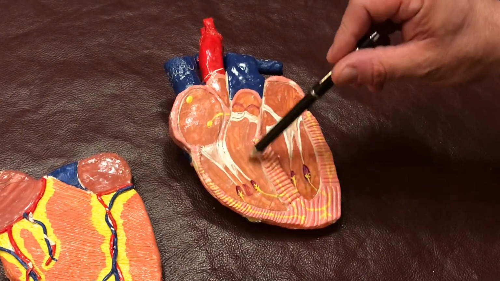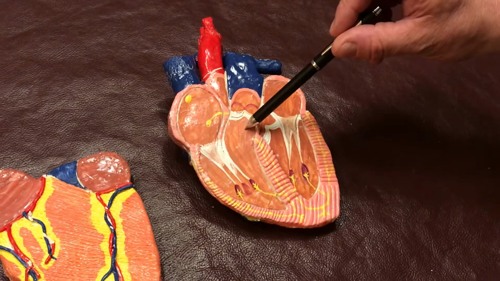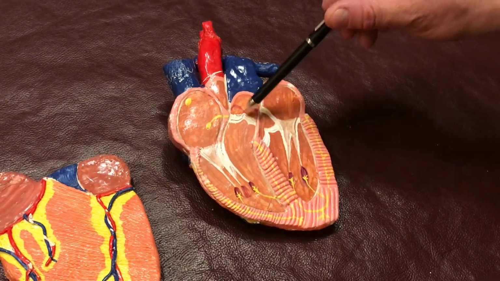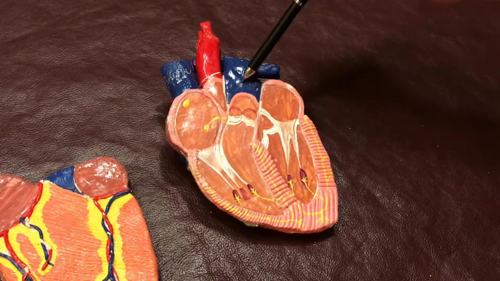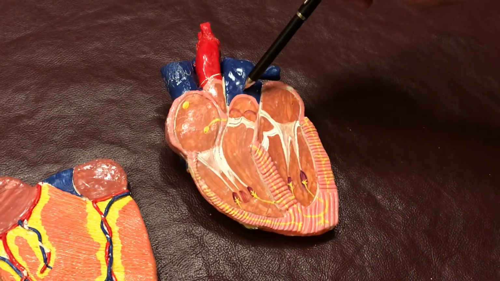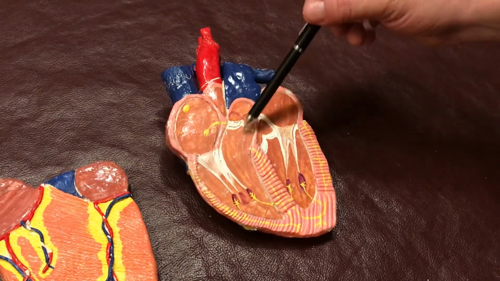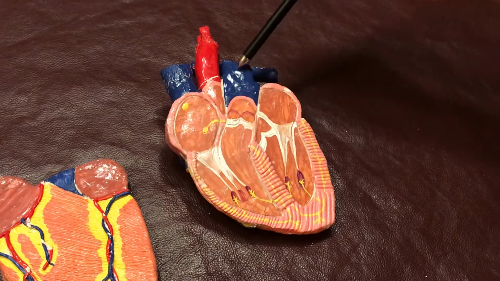From the right ventricle, the blood pumps through the pulmonary valve. This is the semilunar pulmonary valve. And as you can see, I tried to keep the pulmonary trunk visible so that we can see that this pumps into the pulmonary trunk.